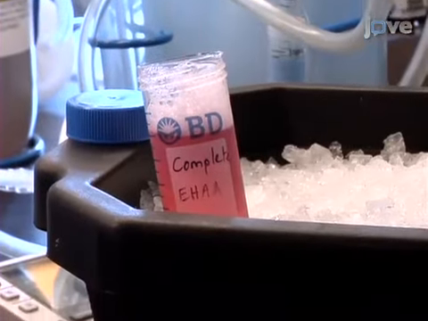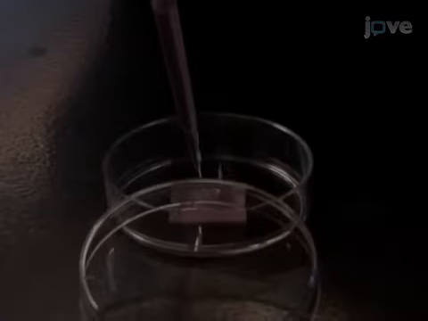Before starting the dissection, add 1 milliliter of complete EHAA medium.